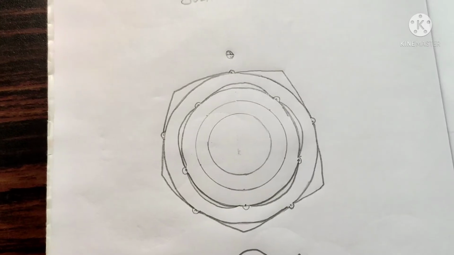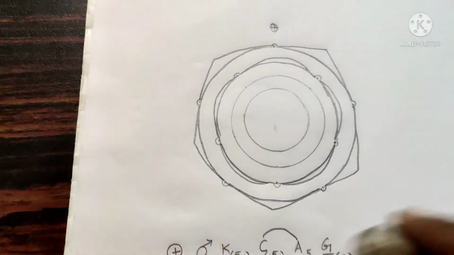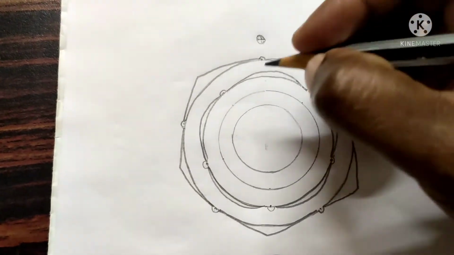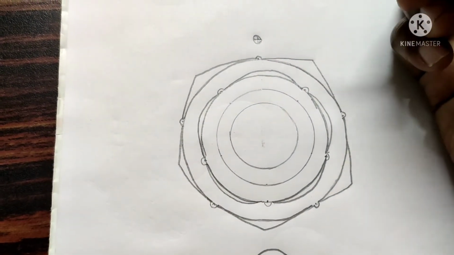Now the next whorl is the stamen. So I have drawn a circle here, isn't it? So the circle is present. So in the circle, the androecium, when you are seeing, it is 5 and it is epipetalous.